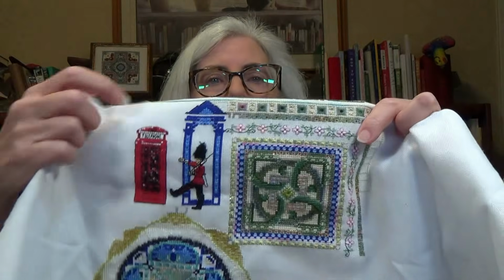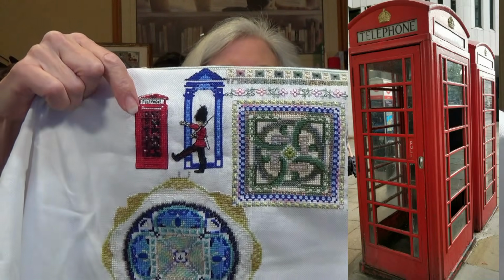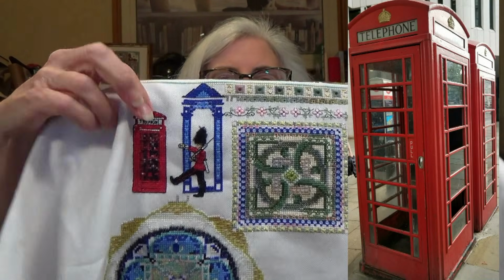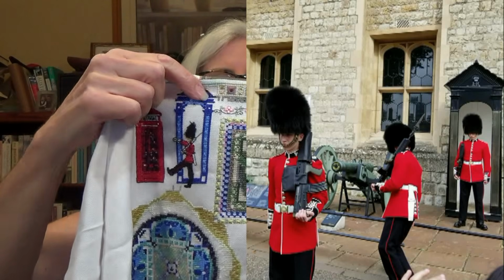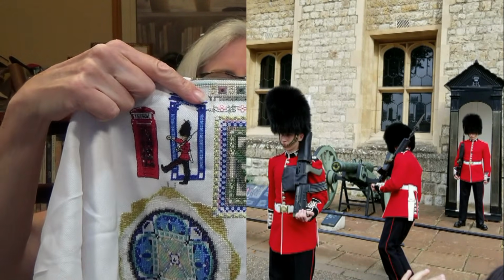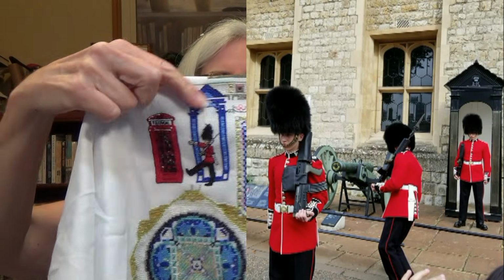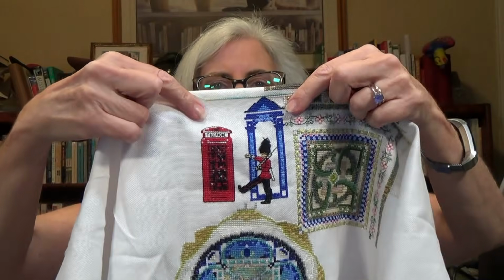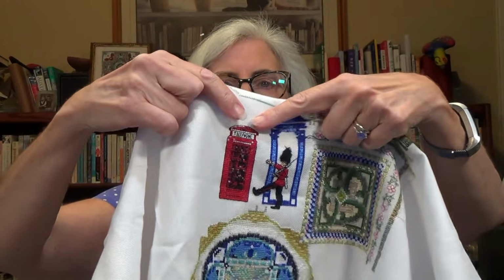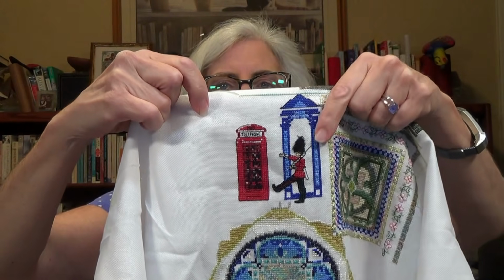I also have a telephone booth over here. This was fun to stitch. Nice red telephone booth. And then the guard's hut here, guard's house. And that was fun to do. There we are. I still have some gold to put around here, some gold backstitching and stuff.